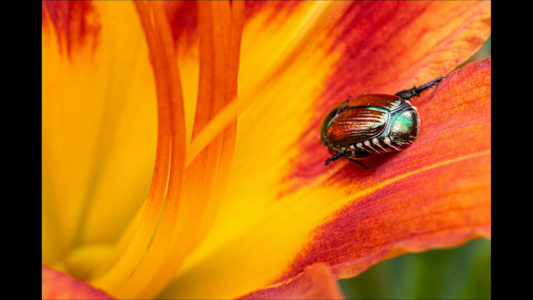Again, f8, but this time I drilled down even closer. It was really in there for the insect, and also you can see the dynamic swoop of what's going on with the flower.